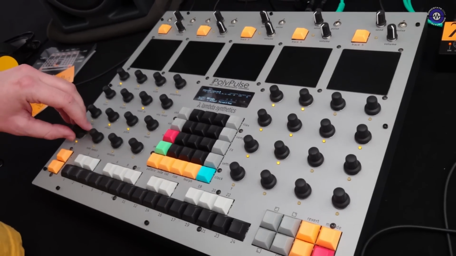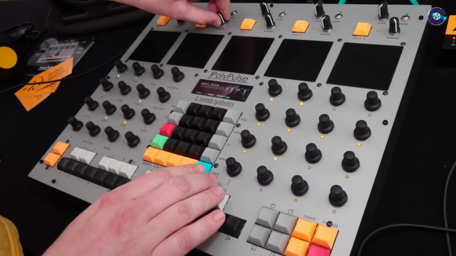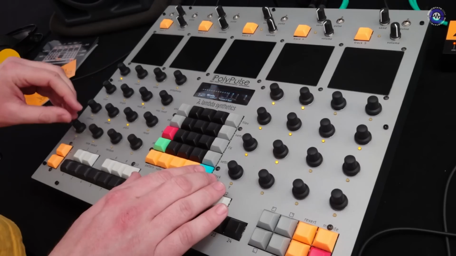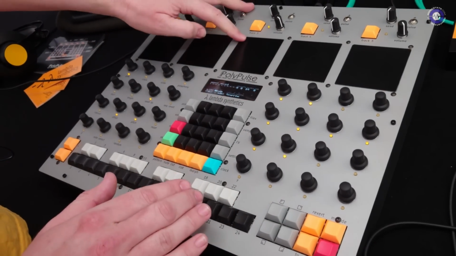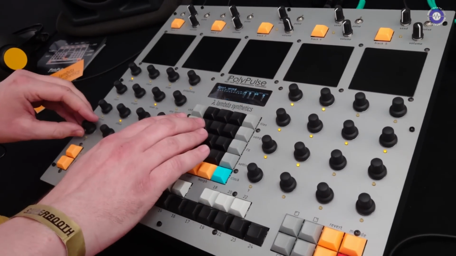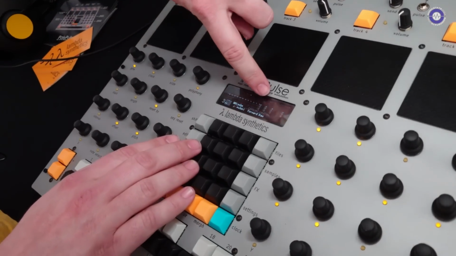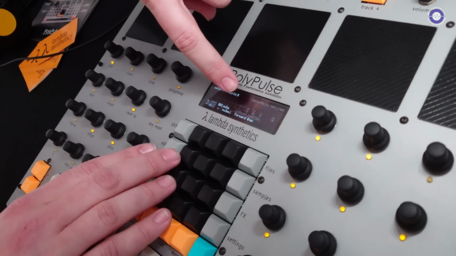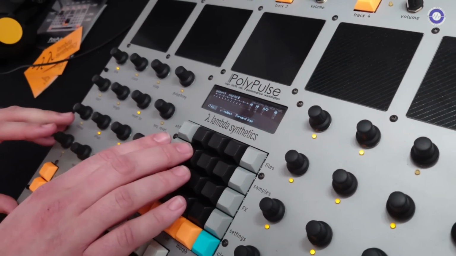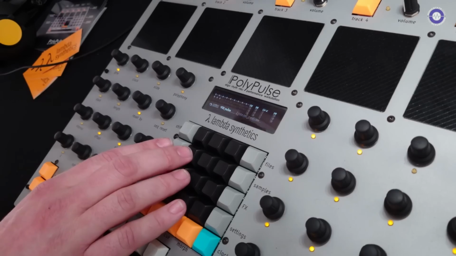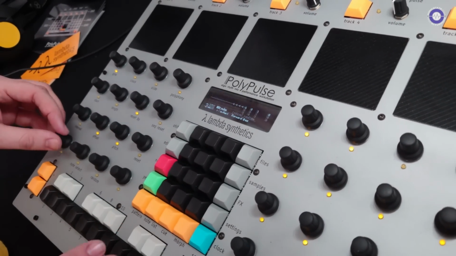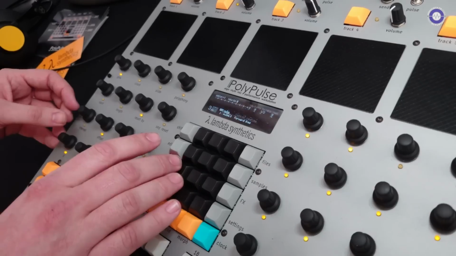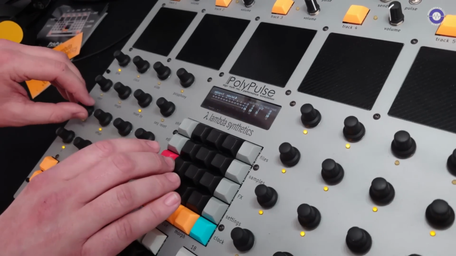The sequencer is based on polyrhythms. Let me turn down the delay. As you see here, there's a time interval of 8 and a time interval of 6. Together these are simple lines, but in combination this can quickly lead to complex rhythms and melodies.